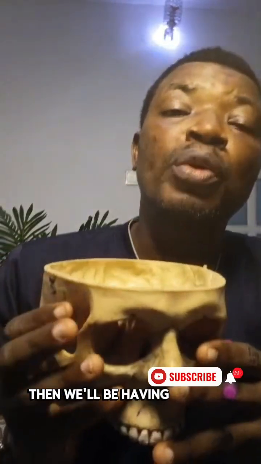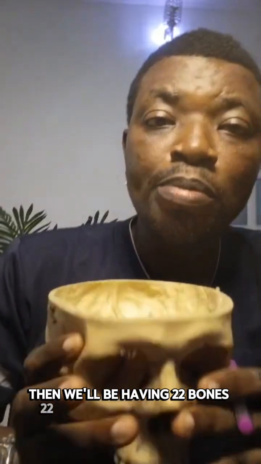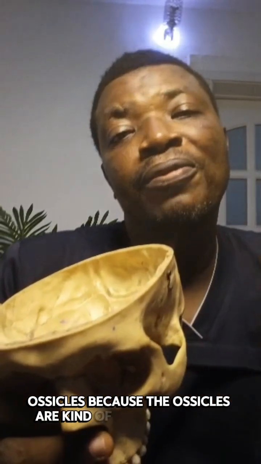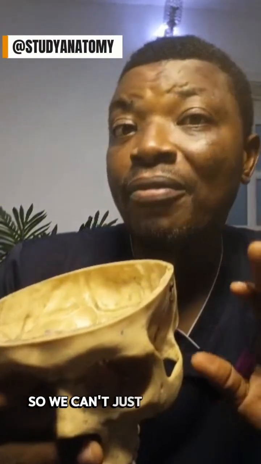Then we have 22 bones that make up the skull. We want to dwell on these 22 because we can't really see the ossicles; they are internally built, placed in the middle here.